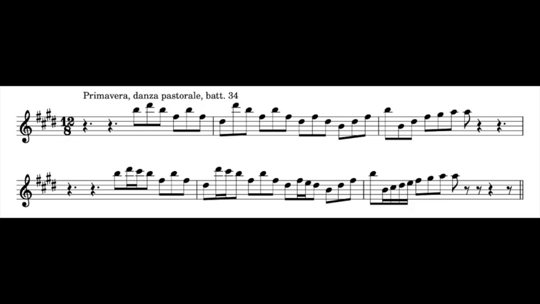And then in the Primavera, Danza Pastorale, bar 34, there is some third. But which third? The first or the second? With Vivaldi it's a choice. Of course, you are free.